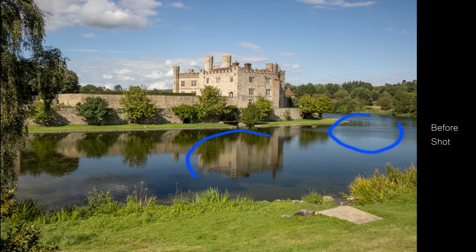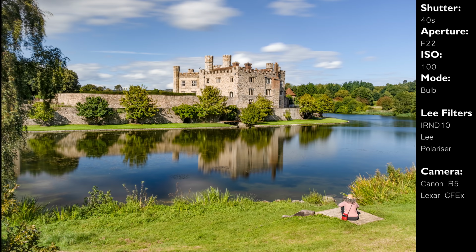Whilst I was setting up the ND filter, I was pretty fortunate this lady came to sit down and read her book, which made a perfect addition to the photo.